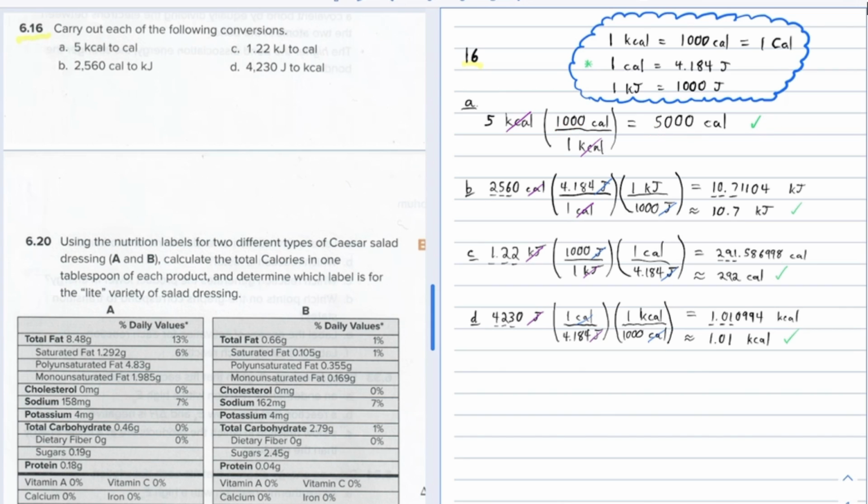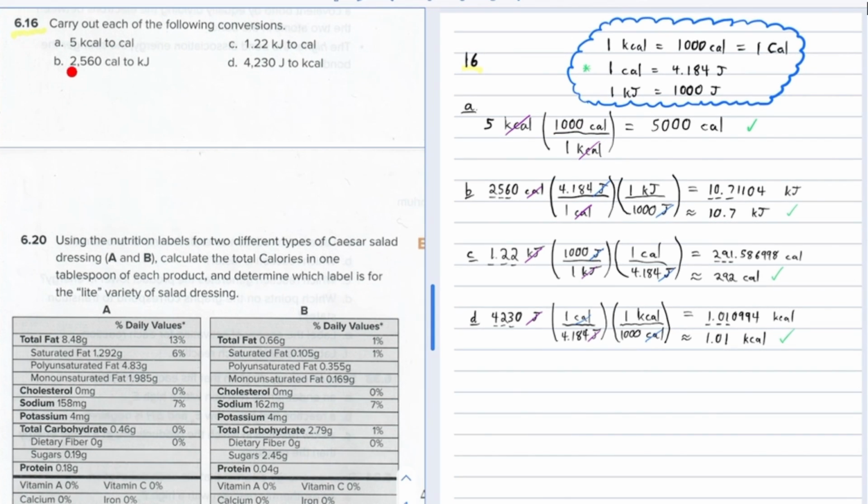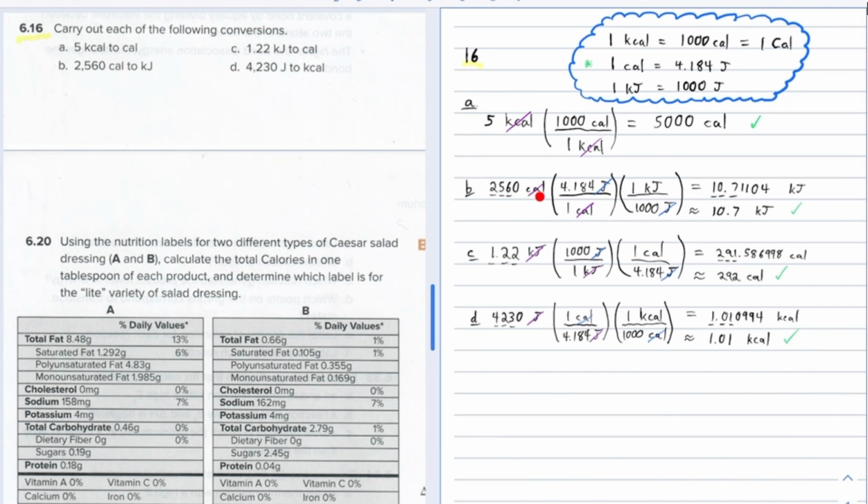Check. B, we have 2560 calories to kilojoules. So starting with 2560 regular calories, to get to kilojoules, we first go from calories to joules and then from joules to kilojoules. So we can use these bottom two relations right here. So first go from calories to joules, the calories cancel, and then from joules to kilojoules. 1,000 joules is 1 kilojoule, and the joules cancel, and you're left with units of kilojoules.